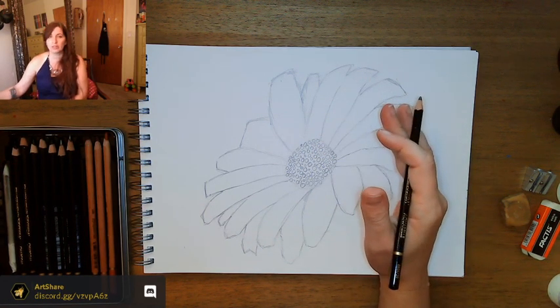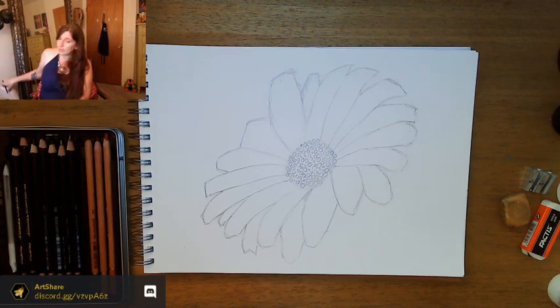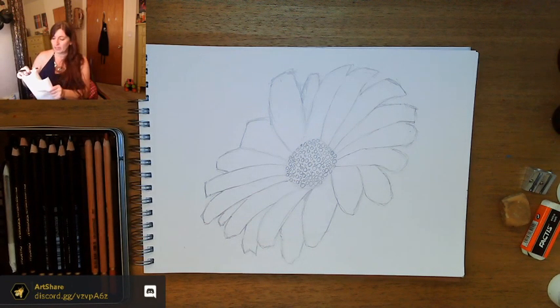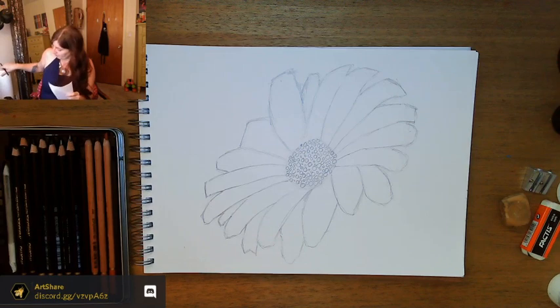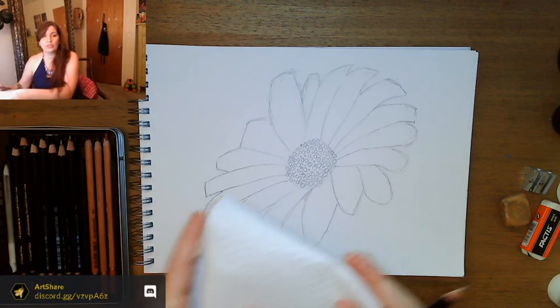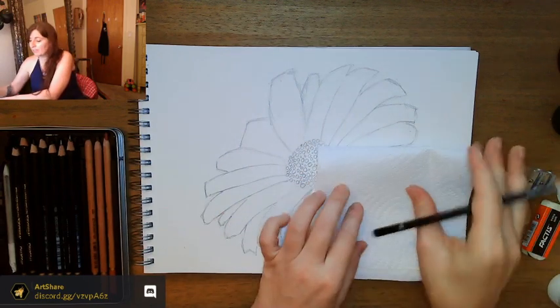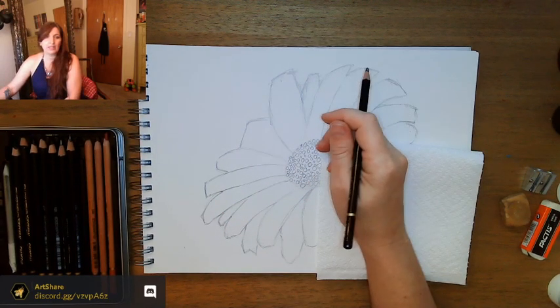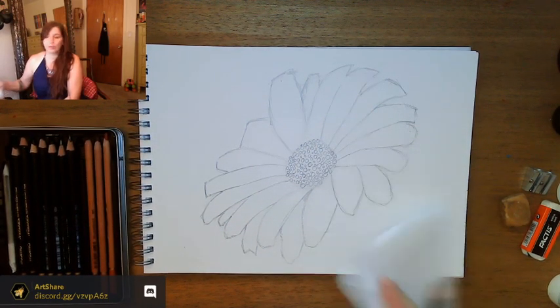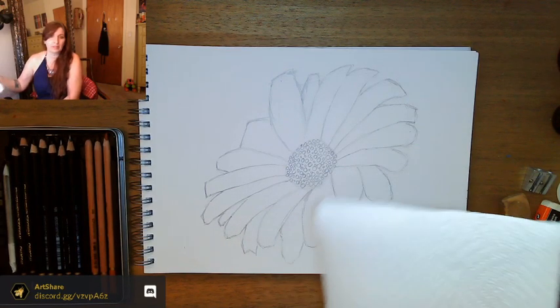That won't smear. So like if I put, let's see, I've got paper towels here from my painting classes. If I fold this up and put this here, while I'm working, I can do that as much as I want. It doesn't smear.